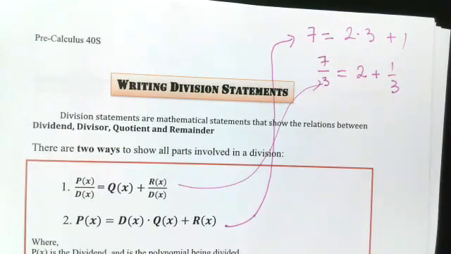The letter P stands for the polynomial that's being divided, or the dividend of this division. The letter D is the divisor, or D of x is the divisor. Q is the quotient. R of x, or R, is going to be the remainder. Okay.